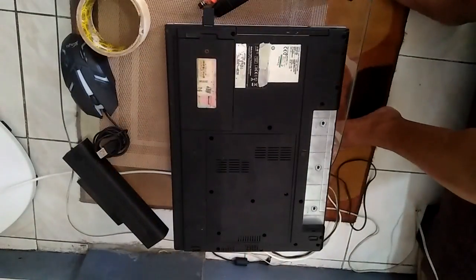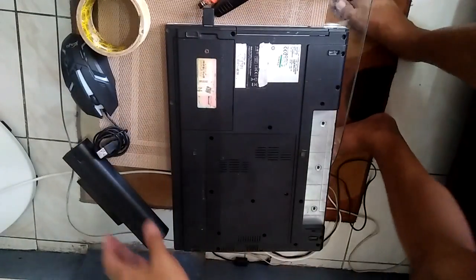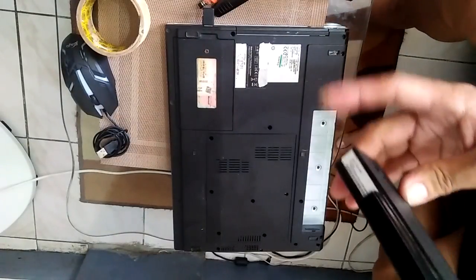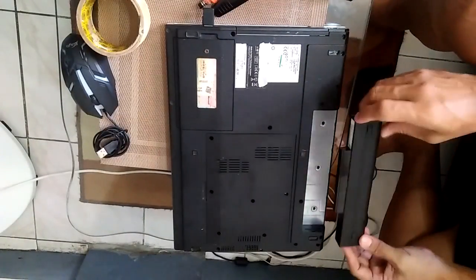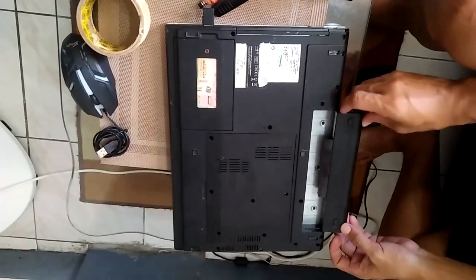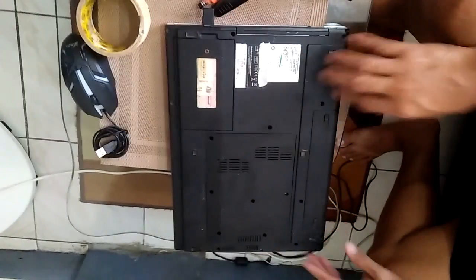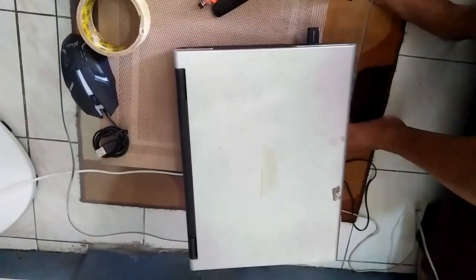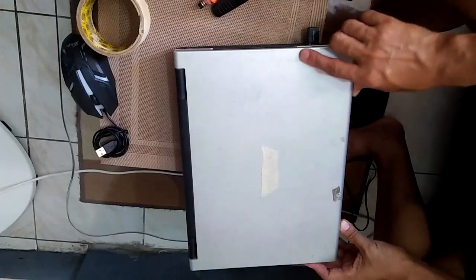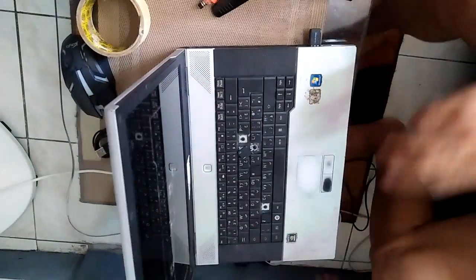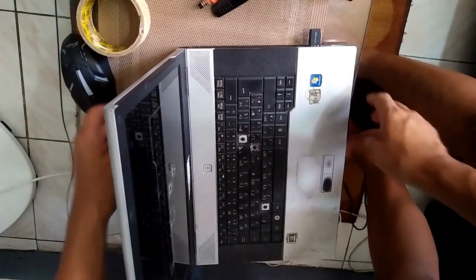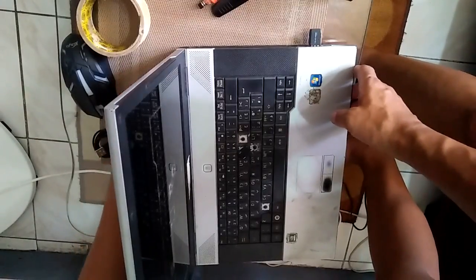Okay, guys, after closing the back of the laptop, you have to put back the backup battery. Okay, let's check. Let's open again. Okay, let's see if the error is gone.